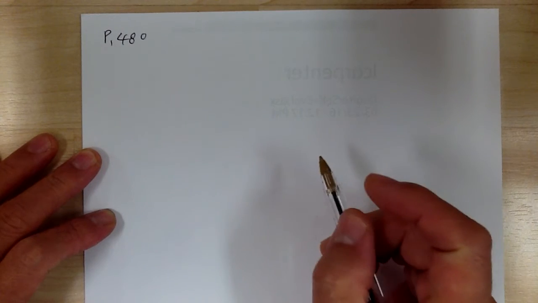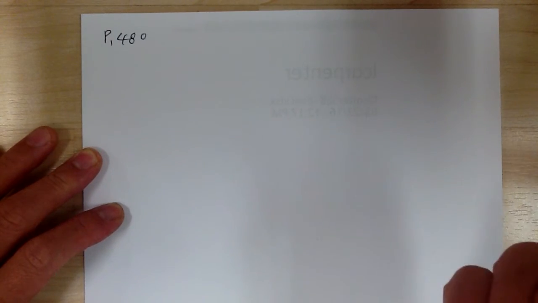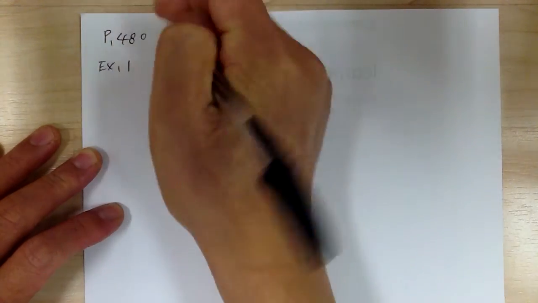Open your book to page 480. So today's lesson is on solving radical equations. Radical equations means equations with the square root. Square root means radical. So here are some examples of radical equations.